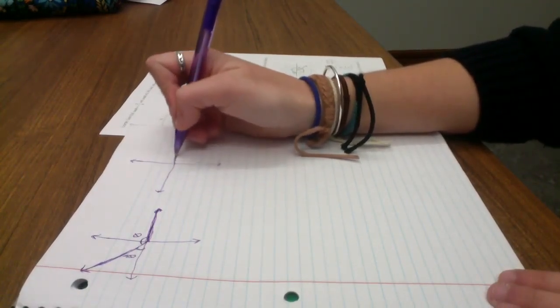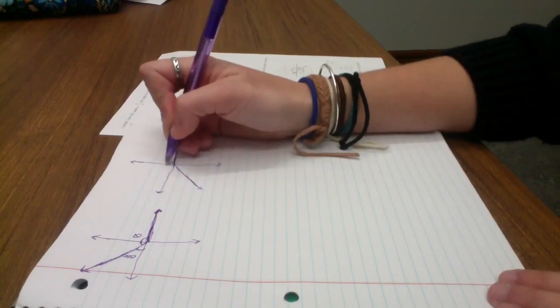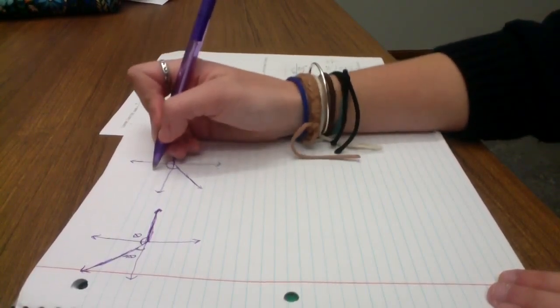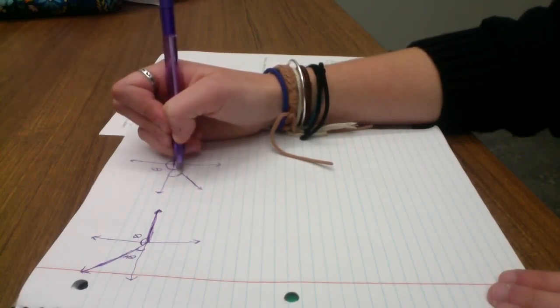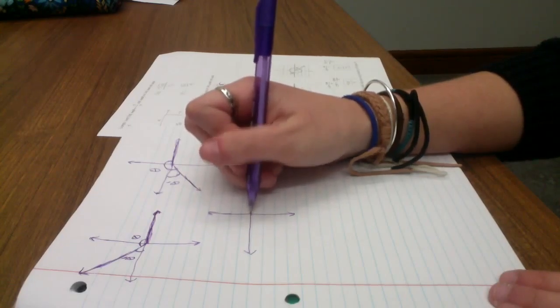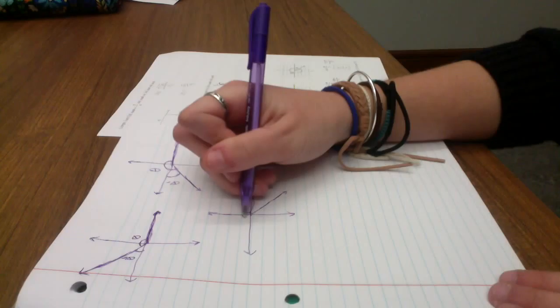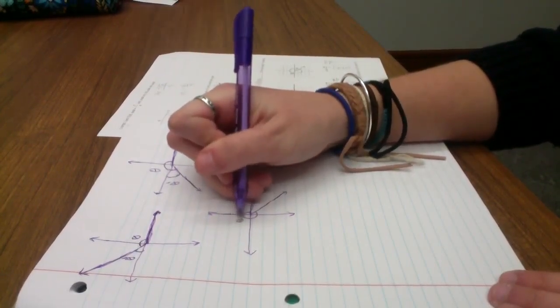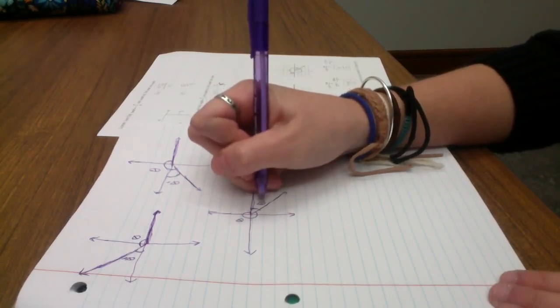In this example, theta is going to fall in the third quadrant, which means that theta prime, since it's the acute angle formed by the terminal side of theta and its horizontal axis, is going to be right there. In this third example, the terminal side of theta falls in the fourth quadrant. Since a reference angle, or theta prime, is formed by the terminal side and the horizontal axis, there is theta prime right there.